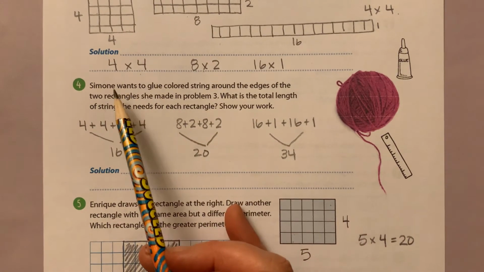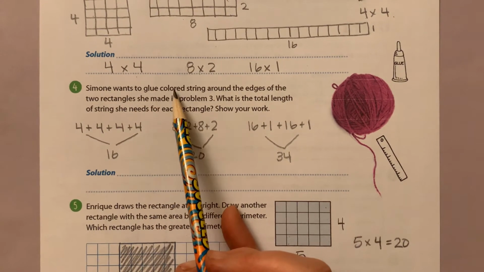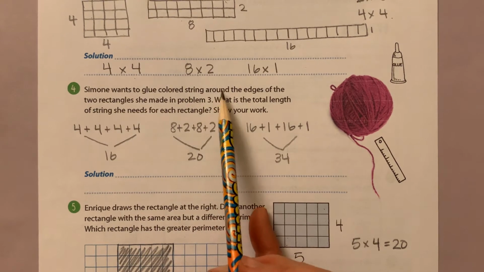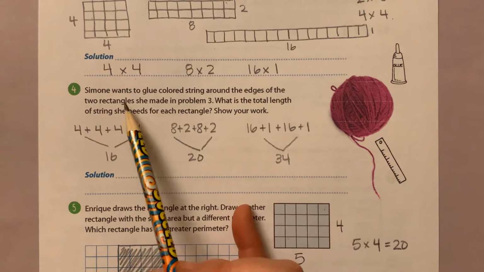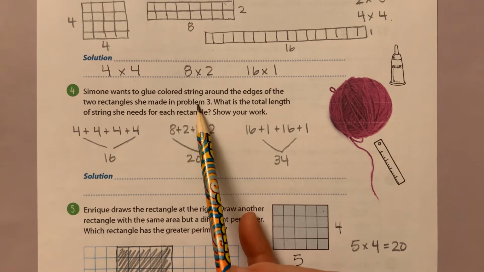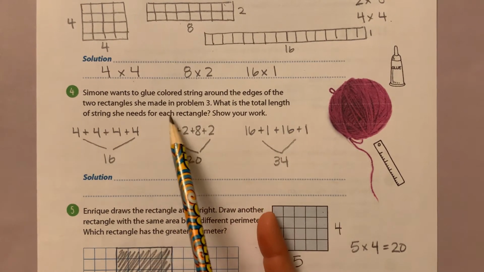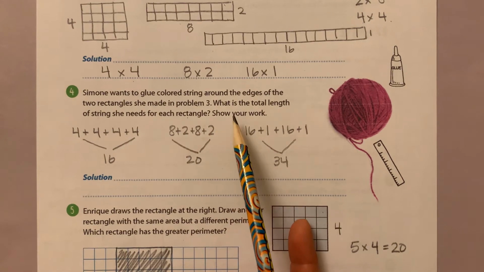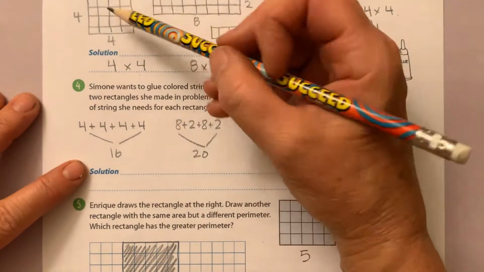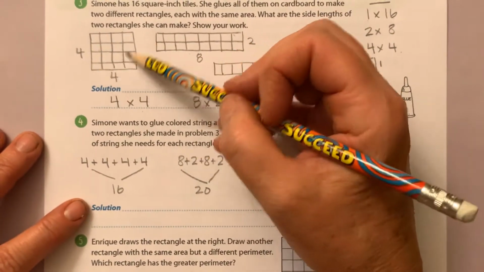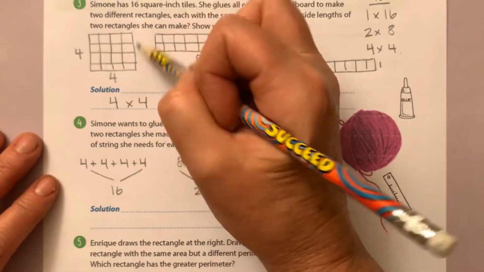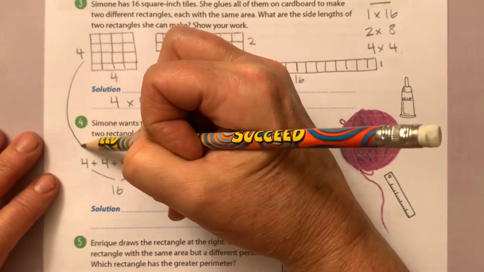Okay, in number 4, Simone wants to glue colored string around the edges of the 2 rectangles she made in problem 3. What is the total length of string she needs for each rectangle? Show your work. Okay, so now that we've made our rectangles, what is the perimeter? So notice that for this rectangle, I put all my information right here.